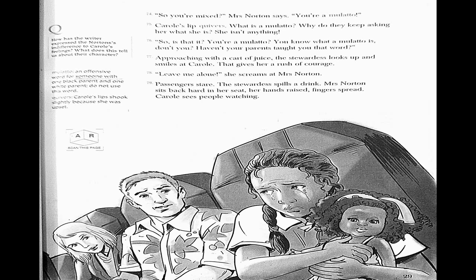Carole's lip quivers, means Carole's lips shook slightly because she was upset. What is a mulatto? Now she thinks, what is a mulatto? Means she doesn't know the meaning of mulatto. Why do they keep asking her what she is? Now she thinks, why they want to know about me? Why they are asking again and again, who am I? She is not anything. She thinks that I am so nothing.